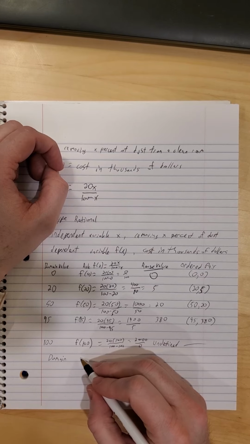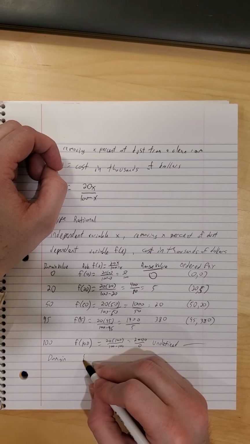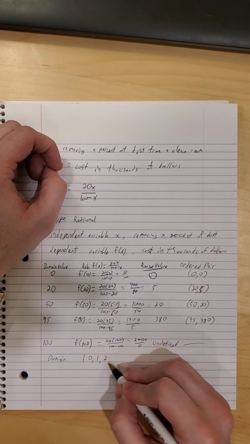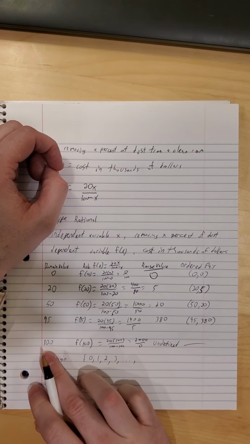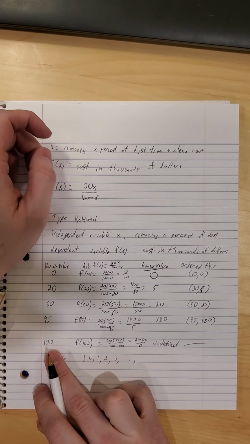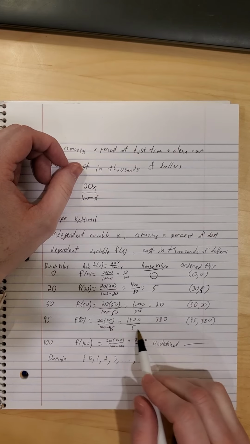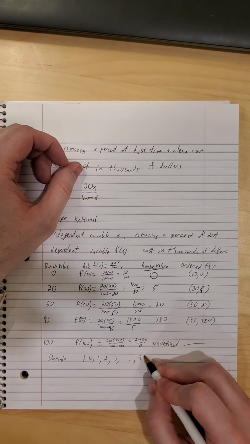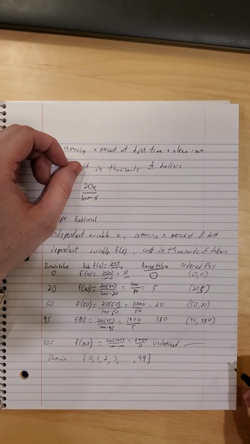So our domain here, we would narrow that down to 0, 1, 2, 3, up to, again, usually we would think up to 100%, but in this model, 100% gave us the problem of division by 0, so we'll go through 99 if we're sticking to integers. So this would be our restricted domain for this problem.